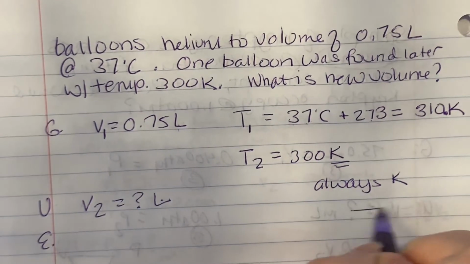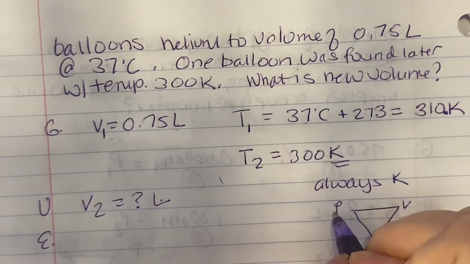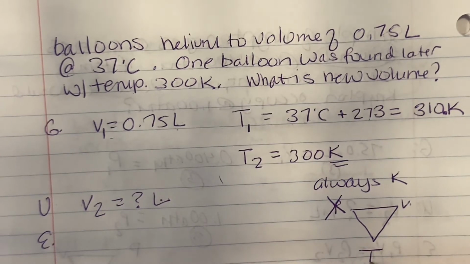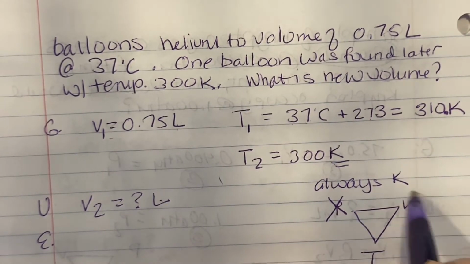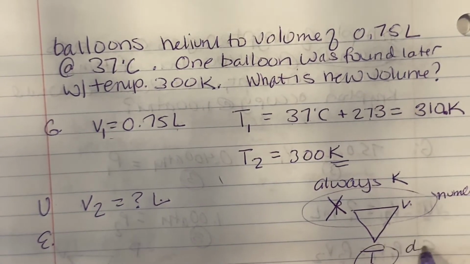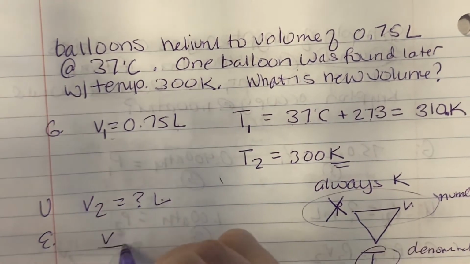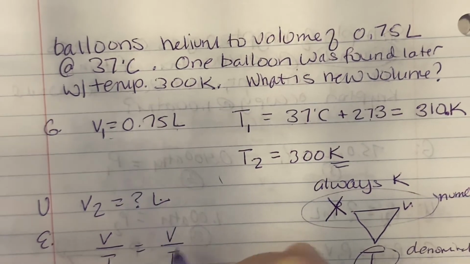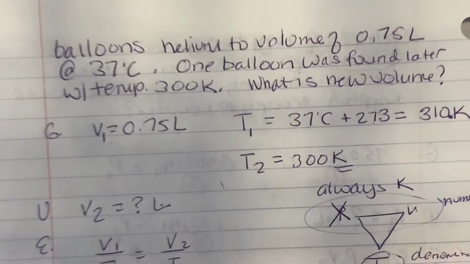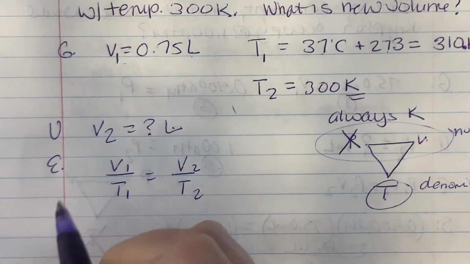Equation. I need my gas law triangle, PVT. What do I have? I only have V and T's. I have no P's, so I'm going to cancel out my P's. V over T. I know it's not directly over it, but consider what's in the top, that's in your numerator, and this guy's what's in your denominator. So it's V over T equals V over T. We repeat it because the start equals the end. So volume 1 divided by temperature 1 equals volume 2 over temperature 2.